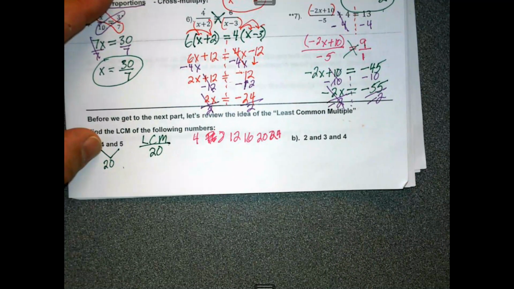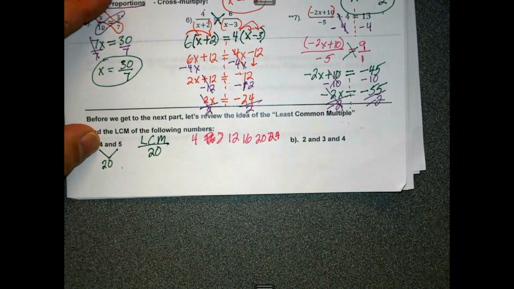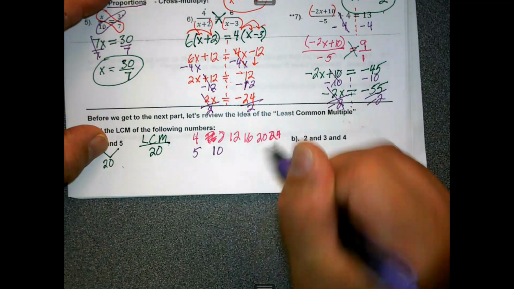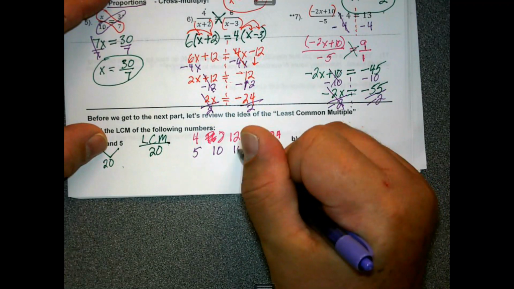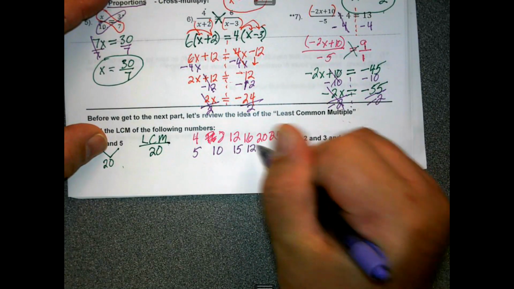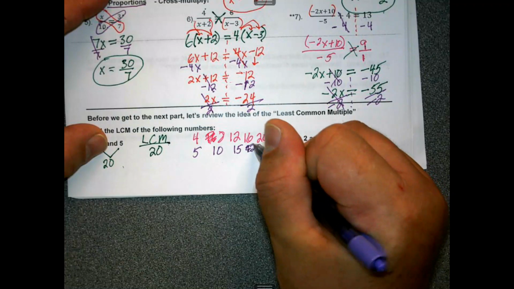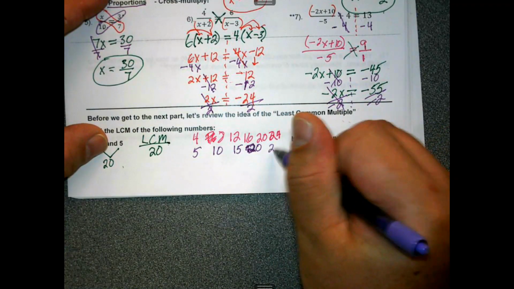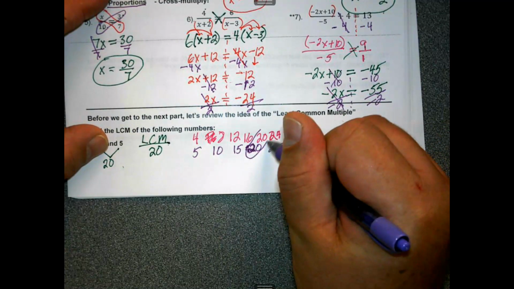And then you use the 5. 5 times 1 is 5, 5 times 2 is 10, 5 times 3 is 15, 5 times 4 is 20, 5 times 5 is 25. Notice that these are the common multiples of both, and it happens to be the lowest one. That's the way they kind of should have taught you in Algebra 1. A lot of Algebra 1 teachers skip it.